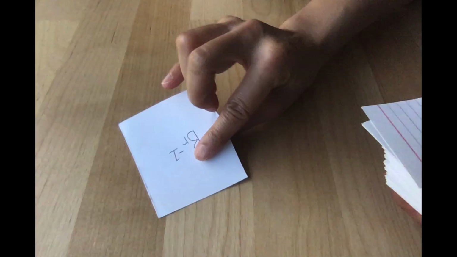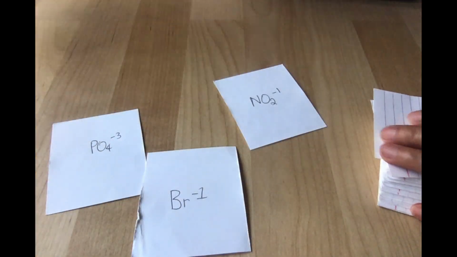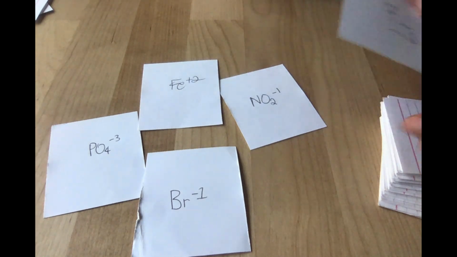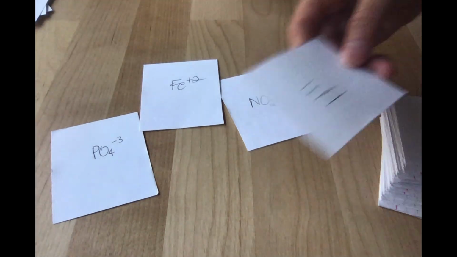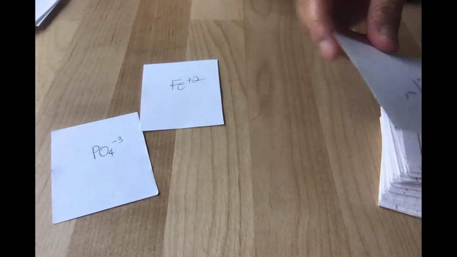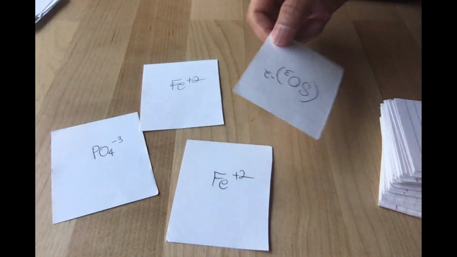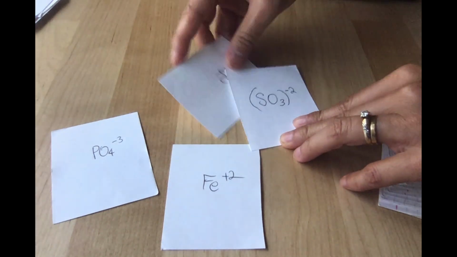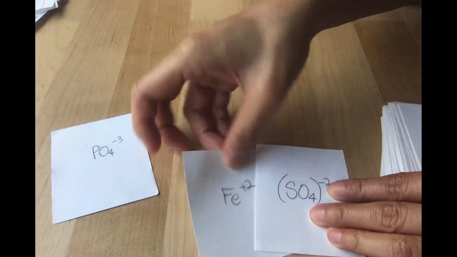Here's the game of compound: magnesium oxide, and we flip some more. So I can make lithium bromide. We flip a few more: hydrogen nitrite, ammonium chloride, iron 2 sulfate.